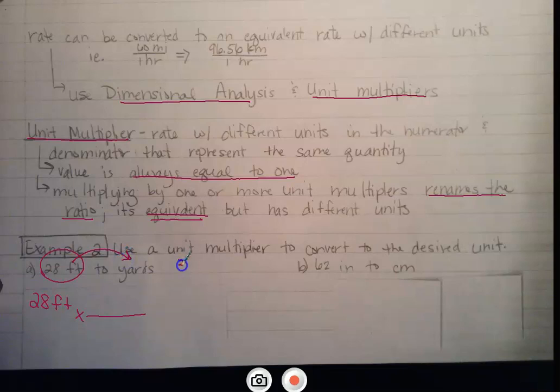So we can use 3 feet per 1 yard, which is a unit rate, or we can use a different rate and say, well, 1 yard is equivalent to 3 feet. We choose which unit multiplier to use depending on what we have in our numerator here.